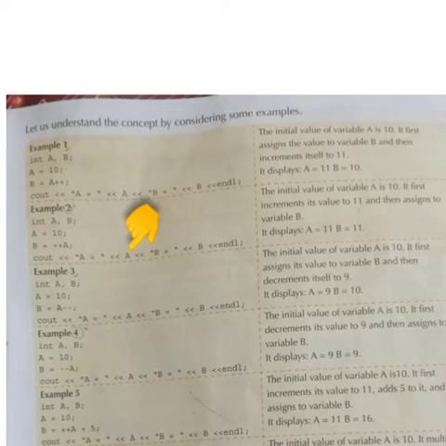Then the b value: b is equal to ++a. So ++a means 10 plus 1. Since this is pre-increment, we need to increase that value by 1 first, so the b value is 11. Now a value is 11, b value is 11. The output of this one is a is equal to 11, b is equal to 11. This is the difference between a++ and ++a.